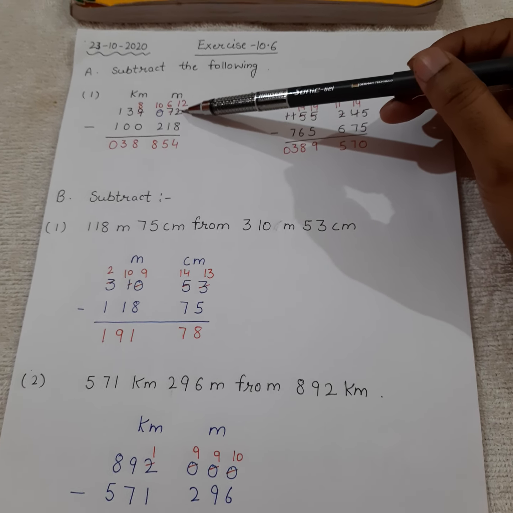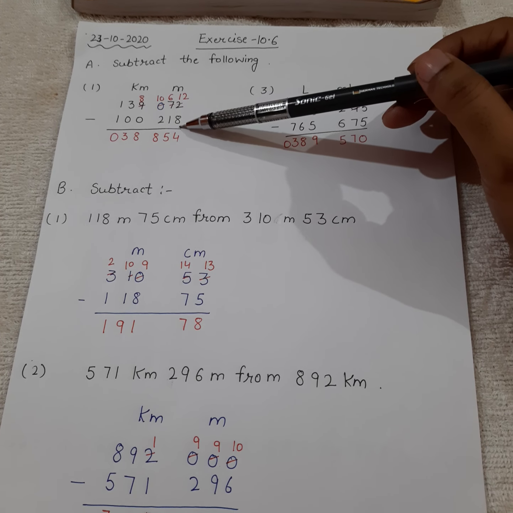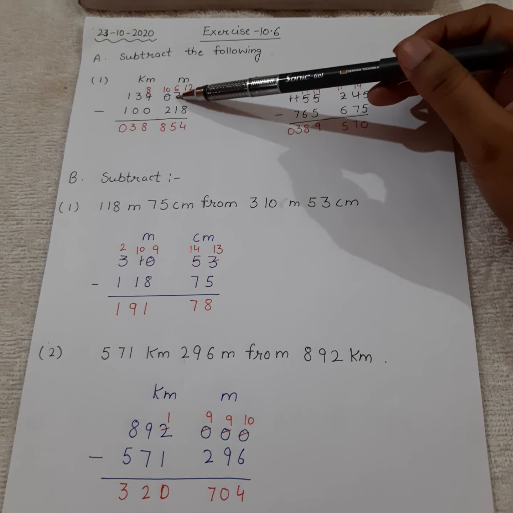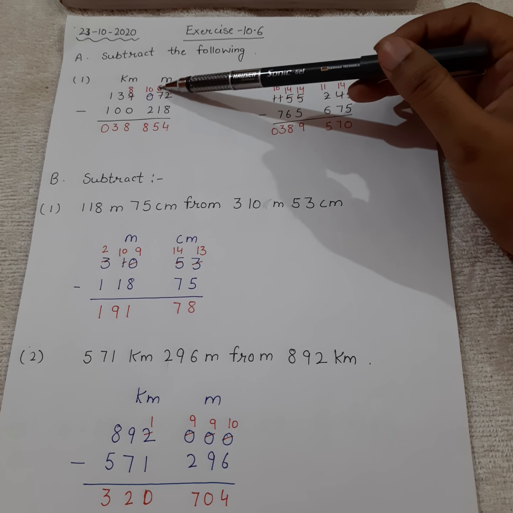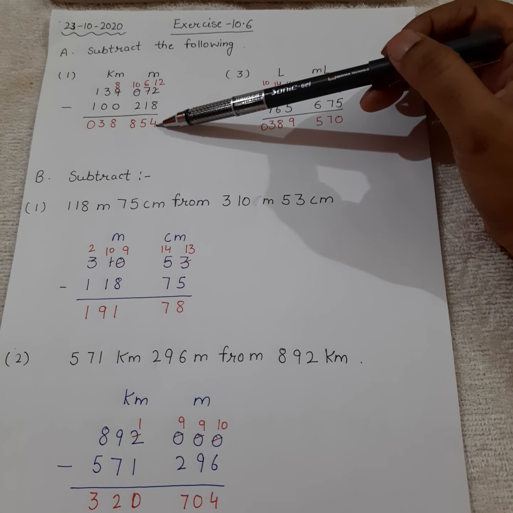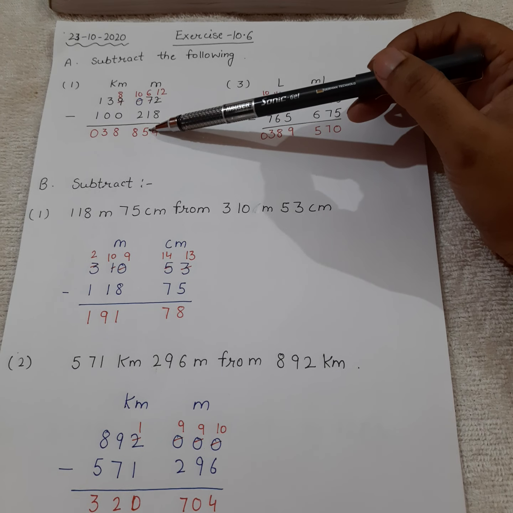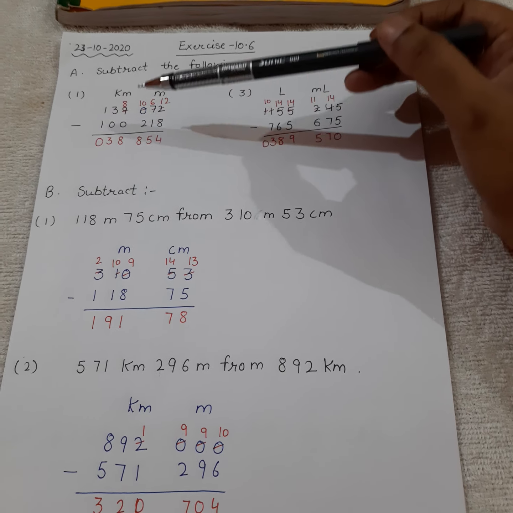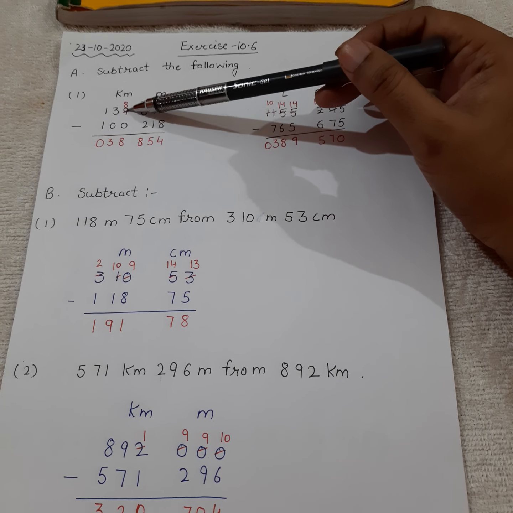Now see, this is 2 and this is 8. 2 cannot subtract 8, so what will we do? Take borrow. Borrow from where? This 7. If 7 gives borrow to this 2, this is 12 now, and here is 6. So 12 minus 8, 4, and here 6 minus 1, 5. Here 0. So 0 cannot subtract any number, so 0 will also take the borrow from the previous number.